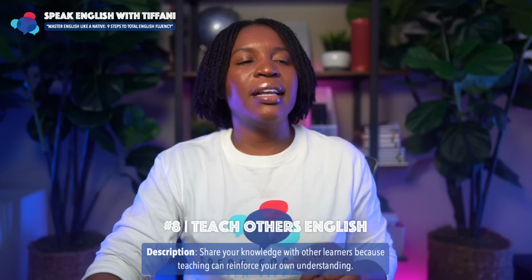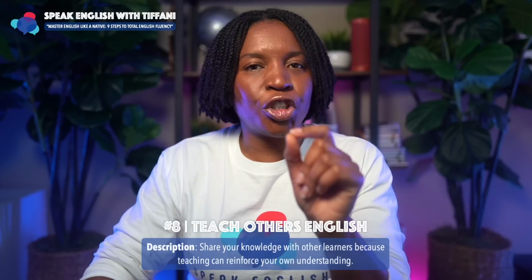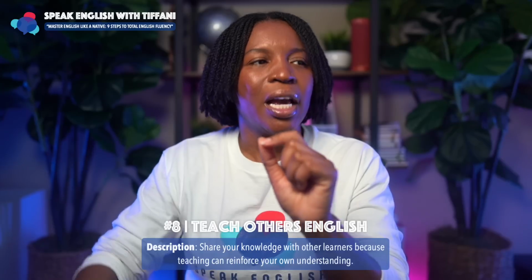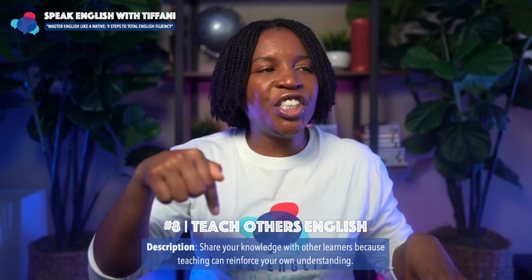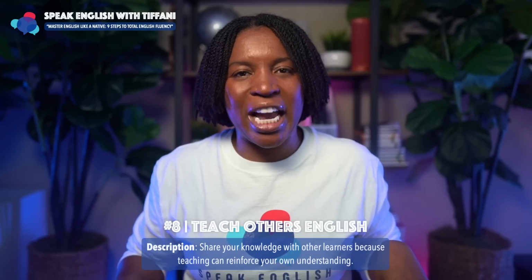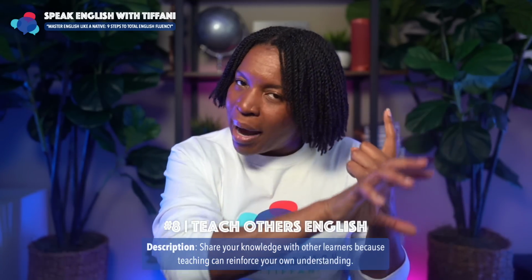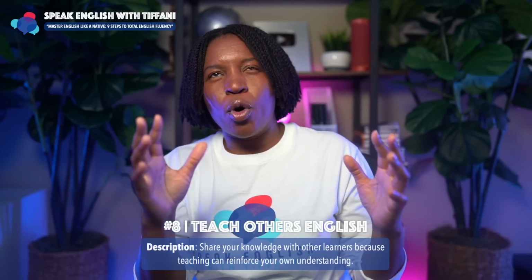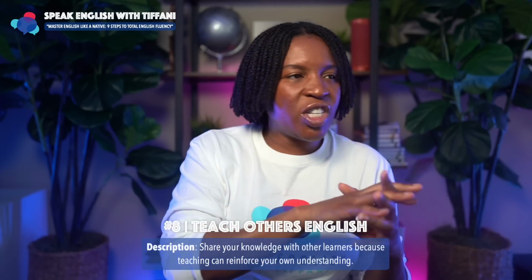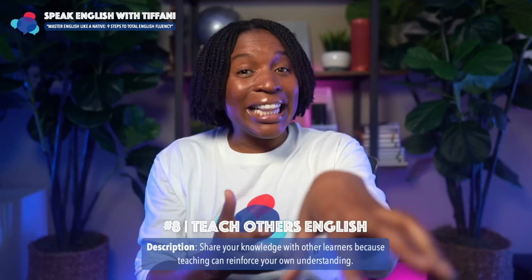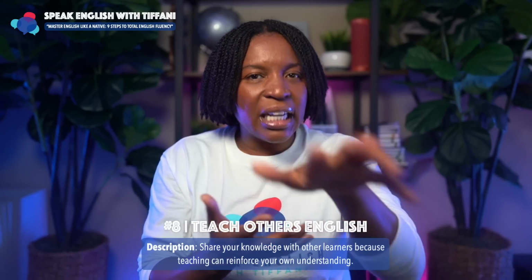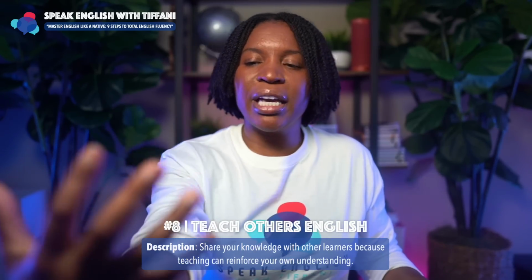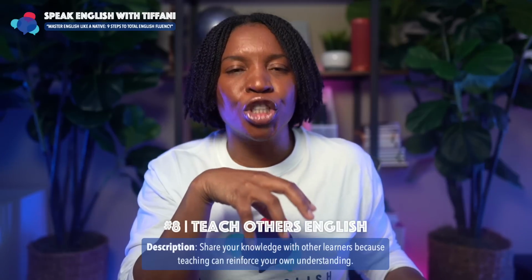What about step number 8? Teach. Listen closely. Teach others English. Share your knowledge with other learners because teaching can reinforce your own understanding. Again, step 1, make sure you set achievable goals. Step 2, all the way to step 4 or 5, you're putting information in. Step 6, now we're moving to actually getting that information out, writing, speaking a lot, practicing pronunciation and intonation, and now we're moving to teaching, bringing others into your English journey.